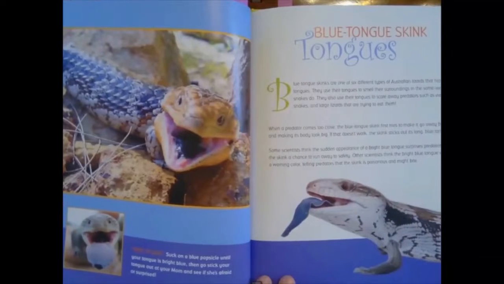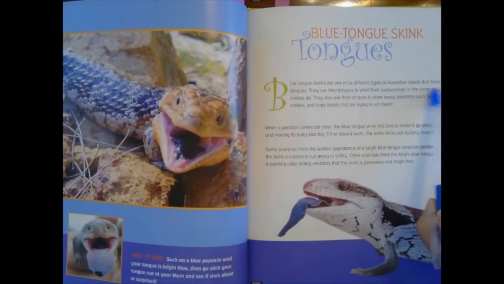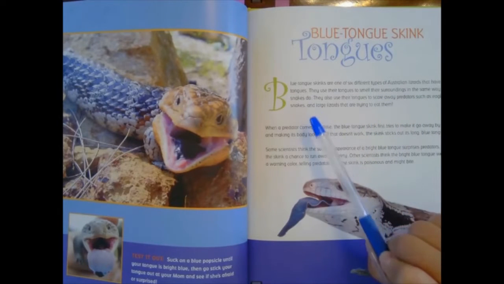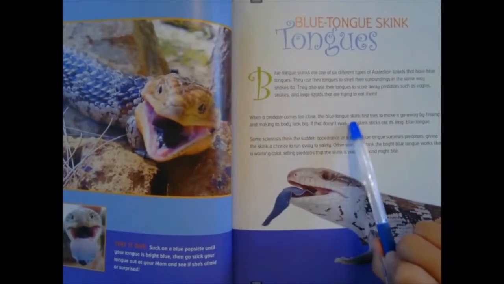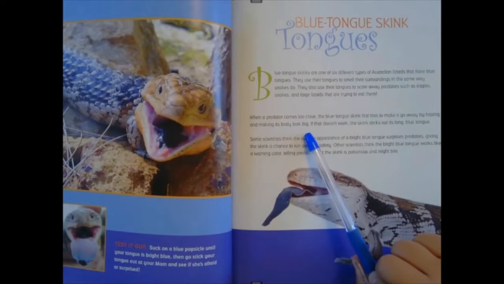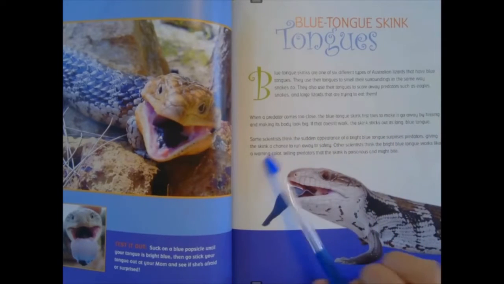Blue tongue skink tongues. I've never even heard of this. Blue tongue skinks are one of the 6 different types of Australian lizards that have blue tongues. They use their tongues to smell their surroundings in the same way snakes do. They also use their tongues to scare away predators such as eagles, snakes, and large lizards that are trying to eat them. When a predator comes too close, the blue-tongued skink first tries to make it go away by hissing and making its body look big. If that doesn't work, the skink sticks out its long blue tongue.